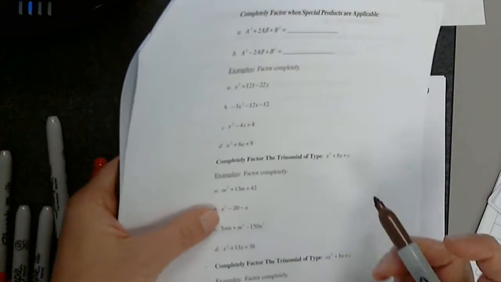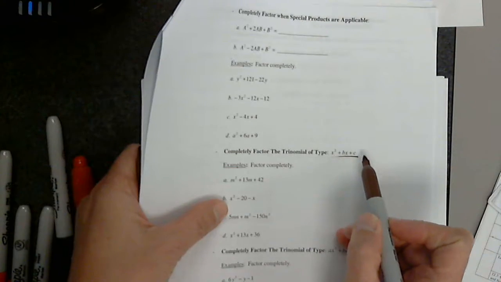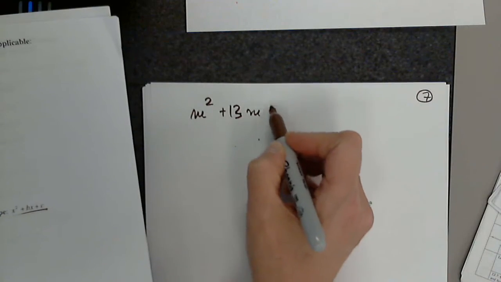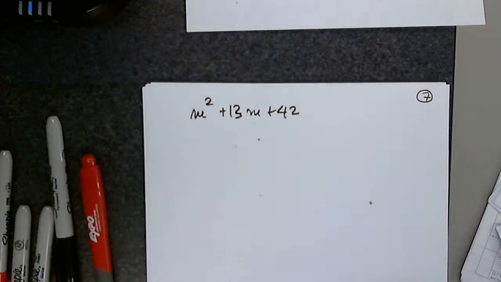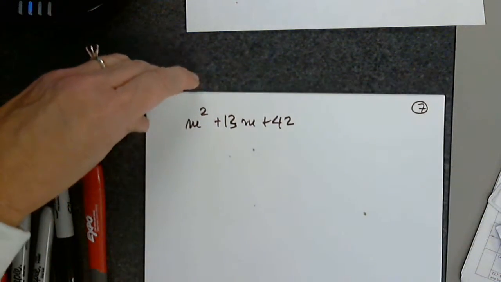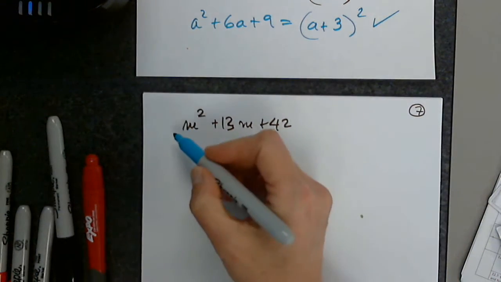Ready? So we are back to type this with 1 in front. 1x squared plus bx plus c. So here's our first example. m squared plus 13m plus 42. Trinomial, descending order, yes. Greatest common factor, no. Negative leading coefficient, no. Special product, no. m squared is a perfect square, but 42 is not. So I'm down to the option in which the leading coefficient is 1.